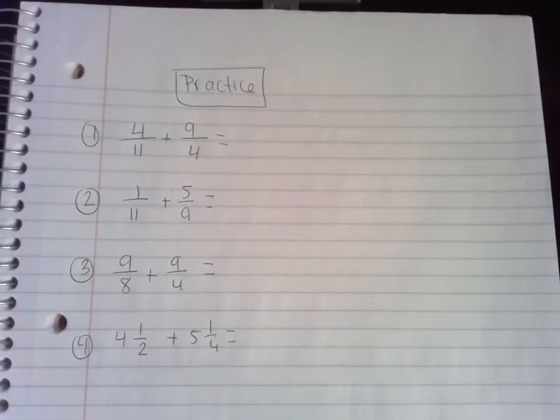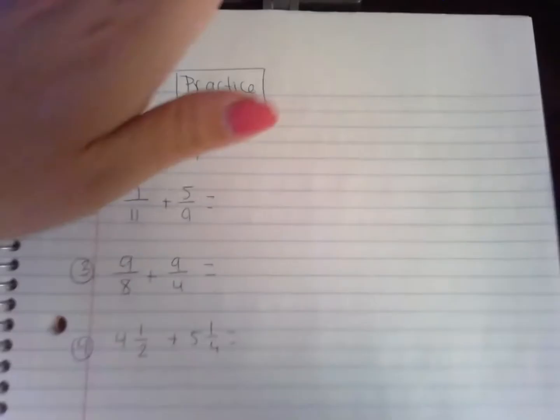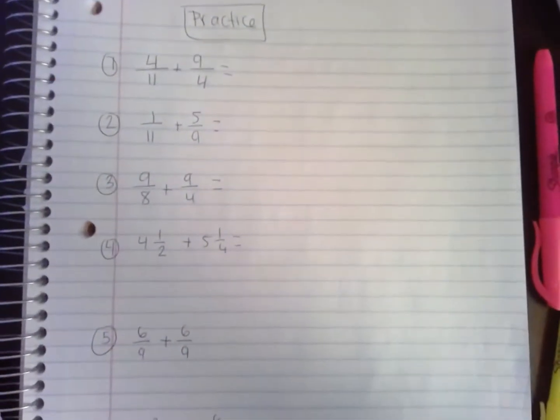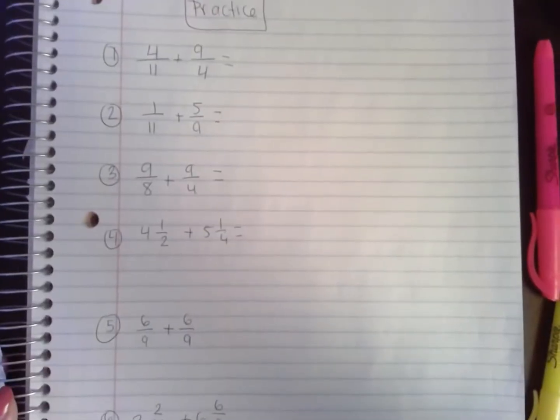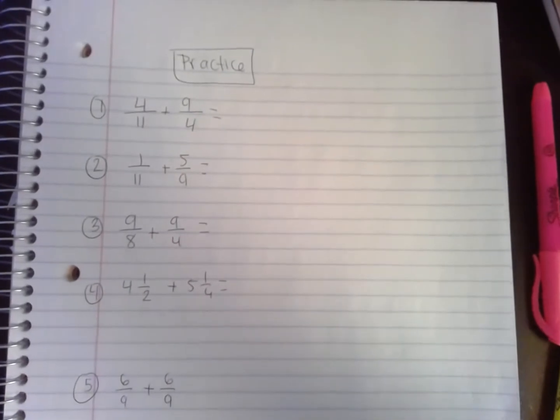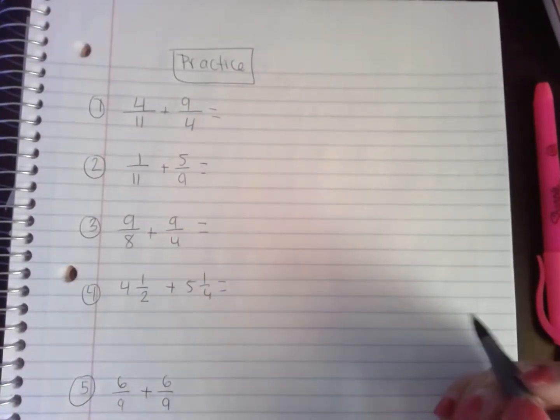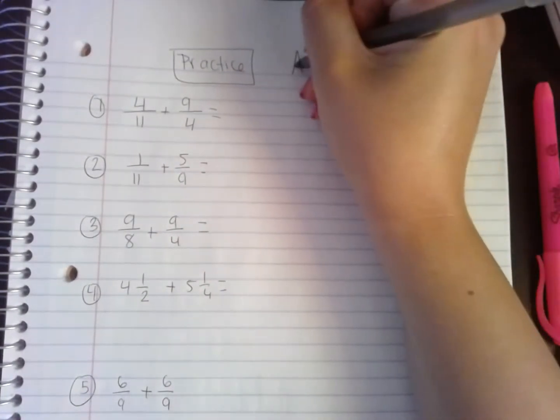Turn to a new page, and I have 2 pages of practice that we're going to go over together. So go ahead and pause the video, and I'm actually going to expand it a little bit more so you can see all the problems. Alright, so here I have problems. This section is going to be for addition.